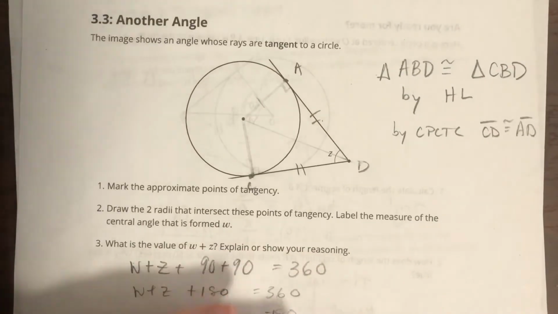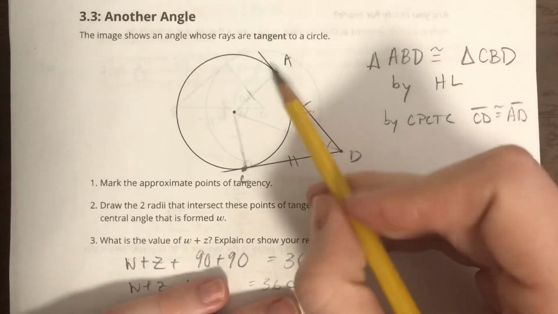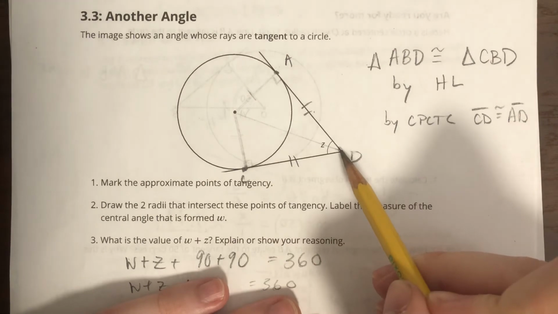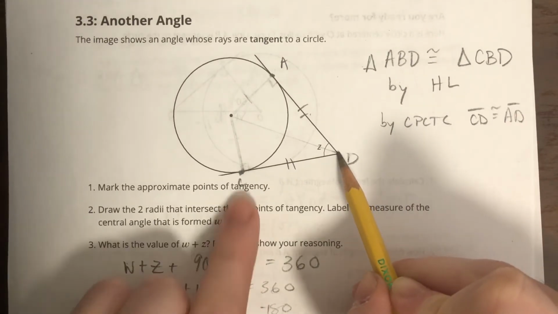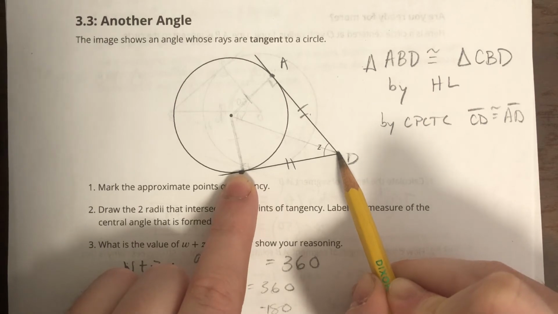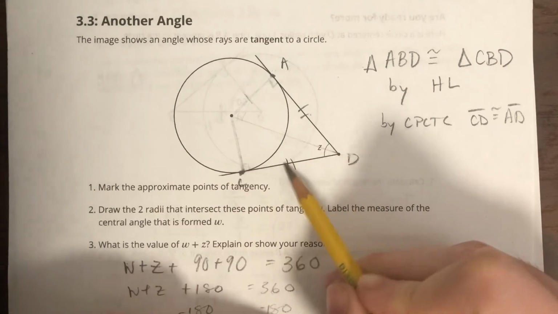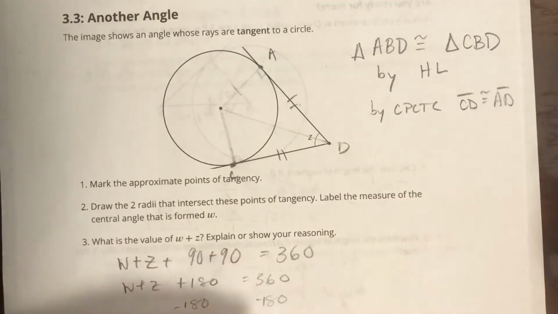All right, so this is interesting because if we have two tangent lines that intersect, the distance from the intersection point to the point at which they hit the circle's circumference is always going to be equal. So let's put that into words.